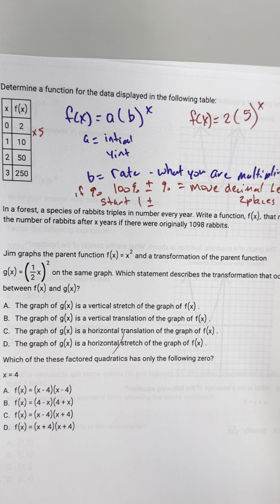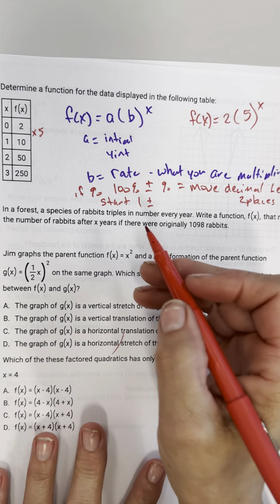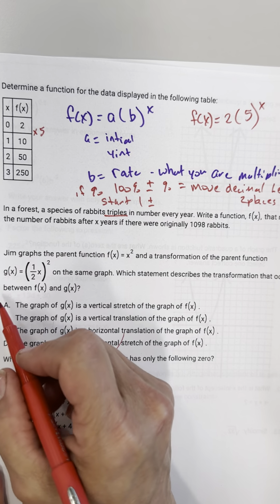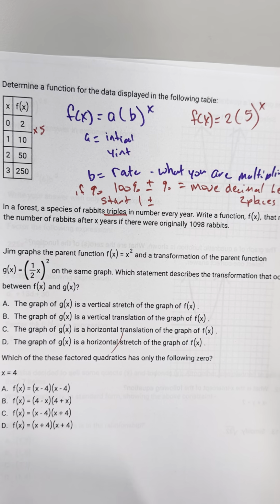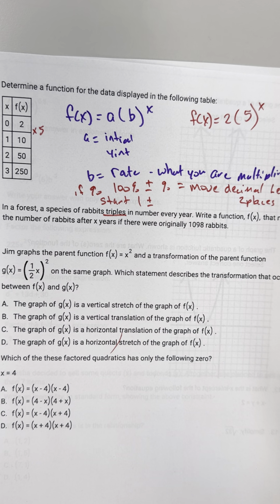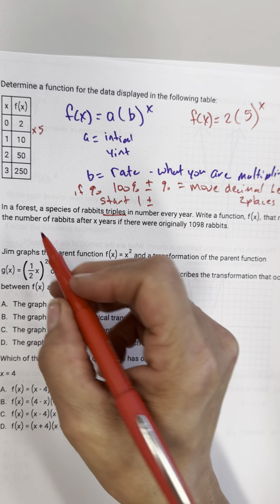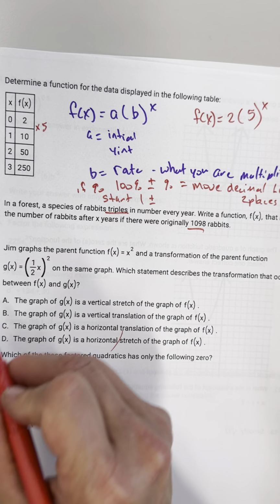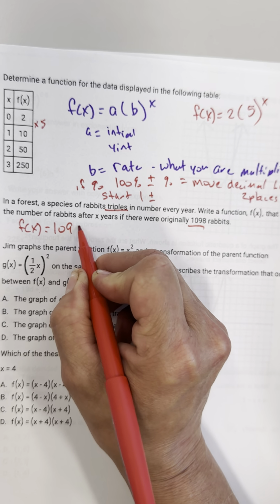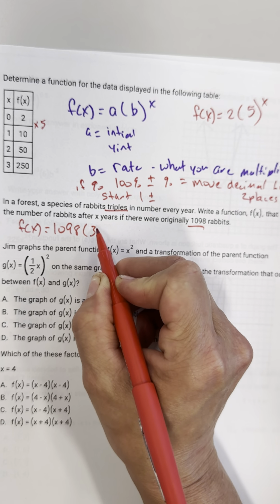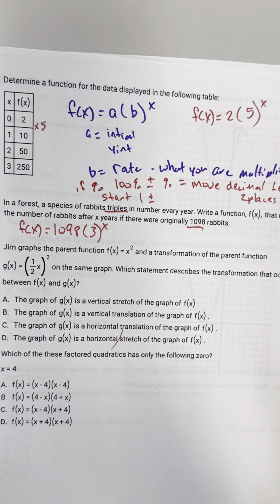Number 7, we got rabbits, and every year they triple. So this one is just a rate because it triples. If it went up by 1/2, then you would take 1 plus a 1/2. But it just triples, and we start with 1,098. So f of x equals 1098 times 3 raised to the x.